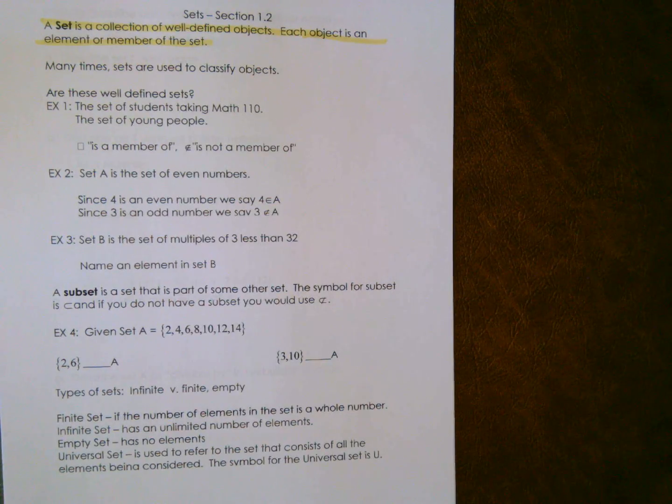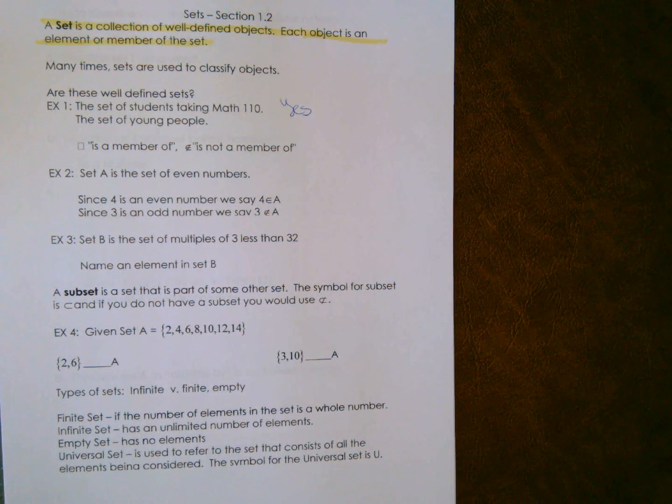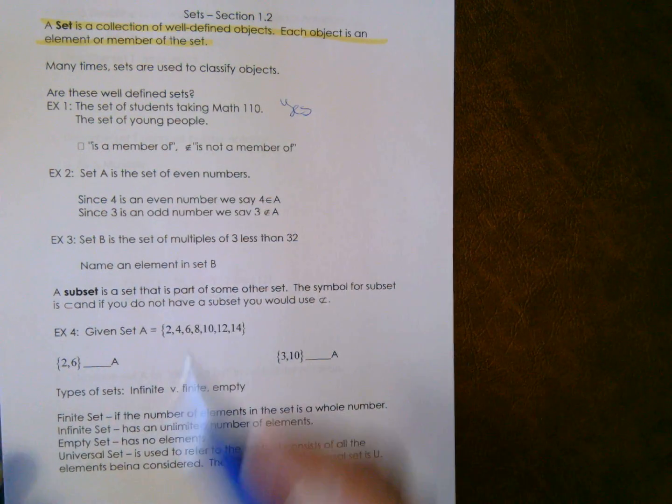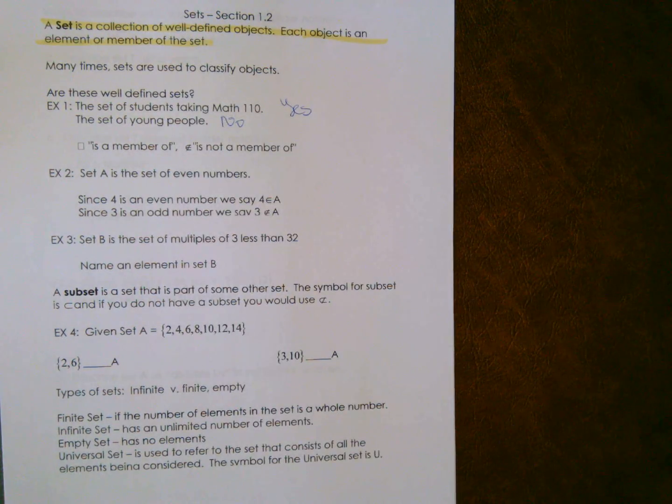So the first one says the set of students taking Math 110. So this particular set is well defined because we would be able to figure out who all those students are. Any student that's enrolled in Math 110 would be a member or an element of that set. The second example is the set of young people. So the set of young people is not a well-defined set because everybody's definition of young is a little bit different. So we would consider the set of young people not a well-defined set.